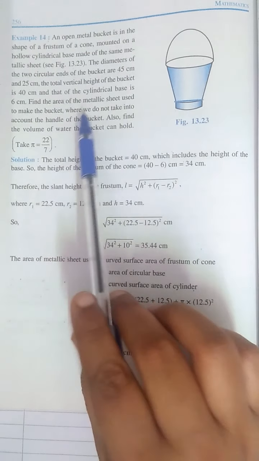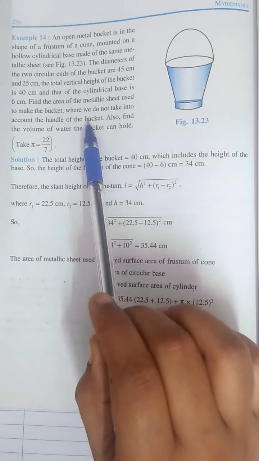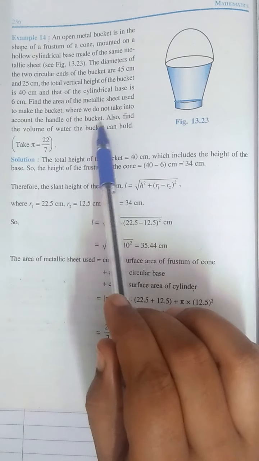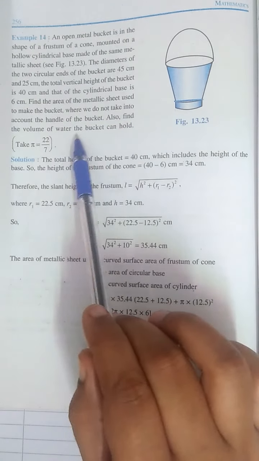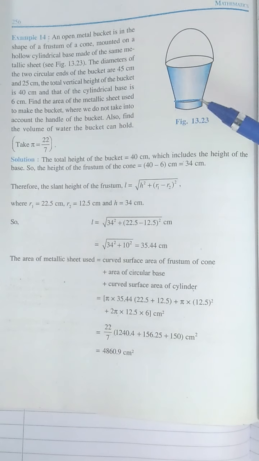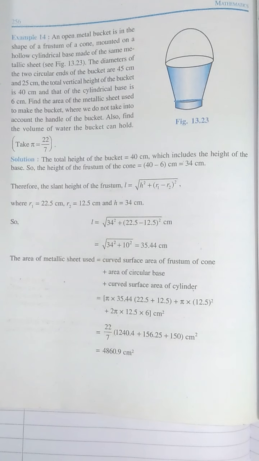ठीक है, फाइंड द एरिया ऑफ द मेटेलिक शीट यूज्ड टू मेक दिस बकेट, वेयर वी डू नॉट टेक इनटू अकाउंट द हैंडल ऑफ द बकेट. Also find the volume of the water the bucket can hold. Okay, so now we have to find how much area of the metallic sheet is used to make this bucket. So first of all, we write what we have to find: area of metallic sheet.